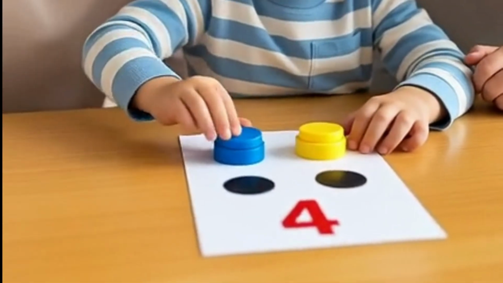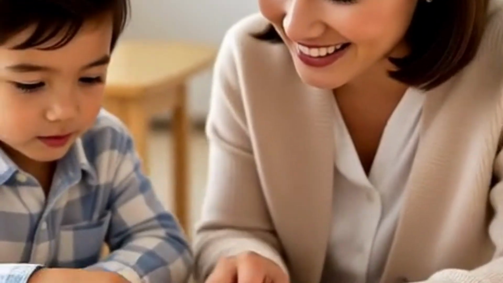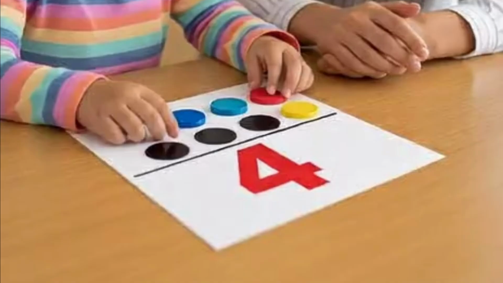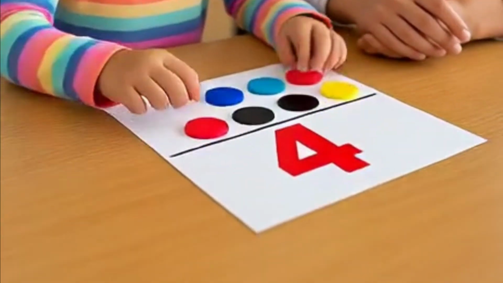Look, here we have 4 dots in a square shape. The number is 4. 1, 2, 3, 4. 4 dots and number 4.